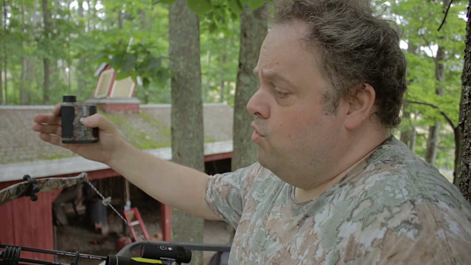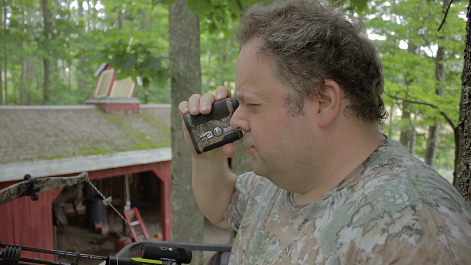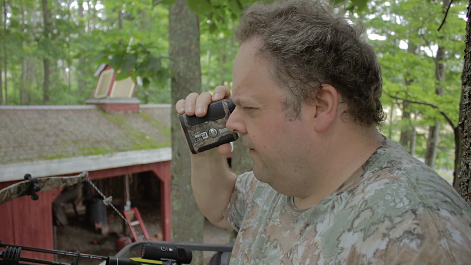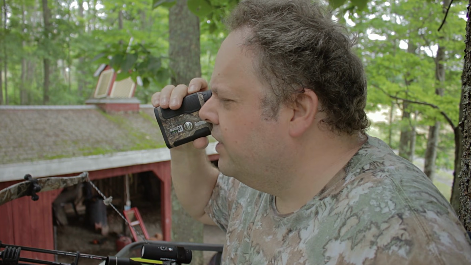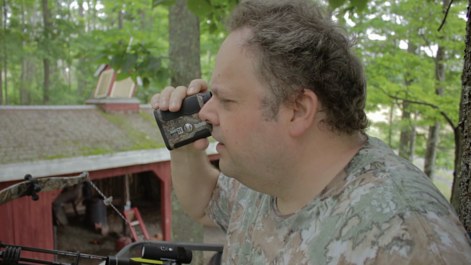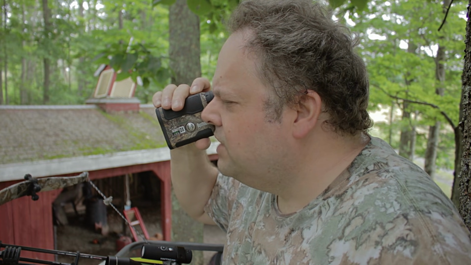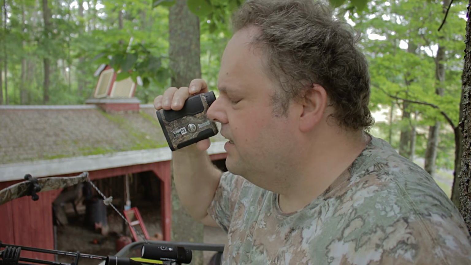Now, by moving the target up to 10 yards, I'll do that again. I've got to lean forward a little bit, but it doesn't want to read it. Anybody else have problems getting rangefinders to read things?